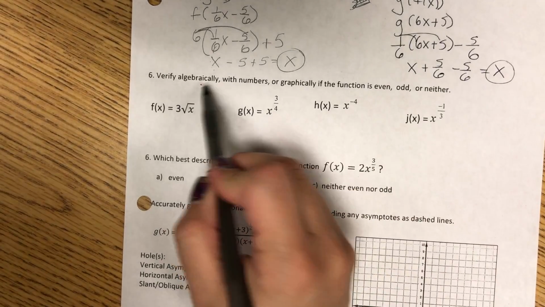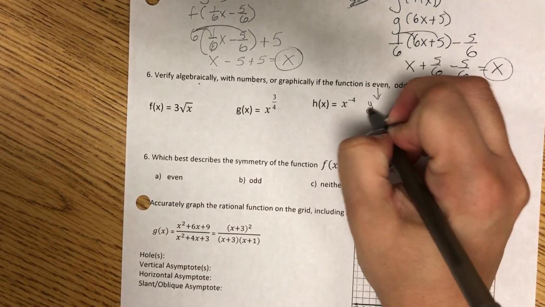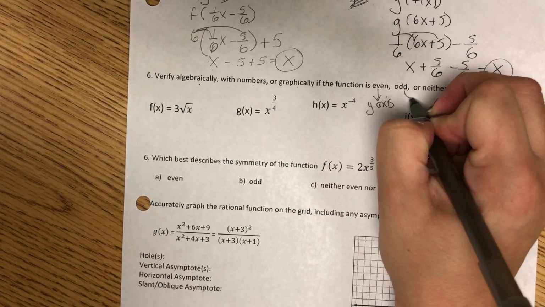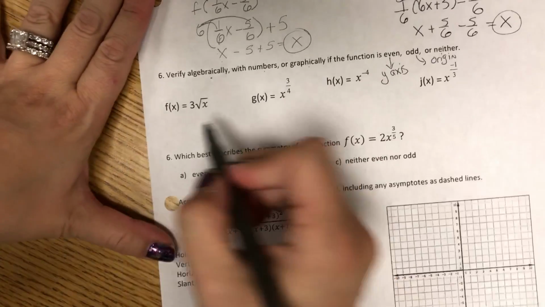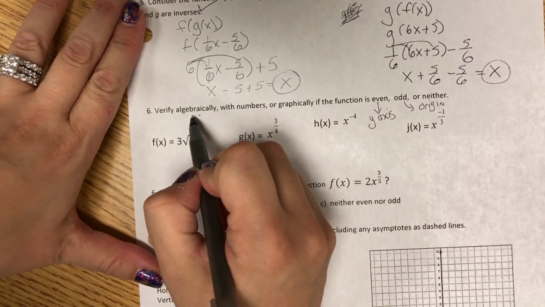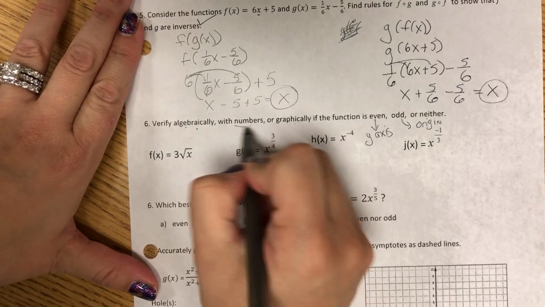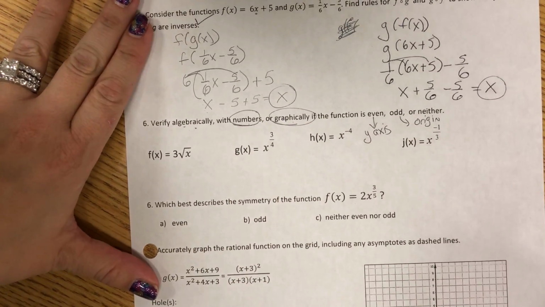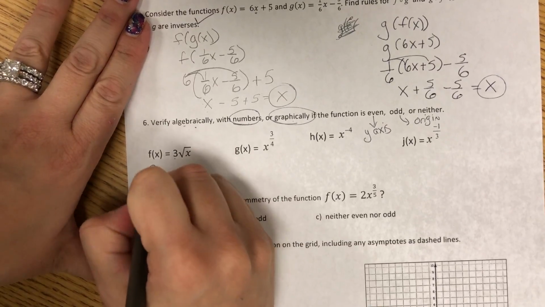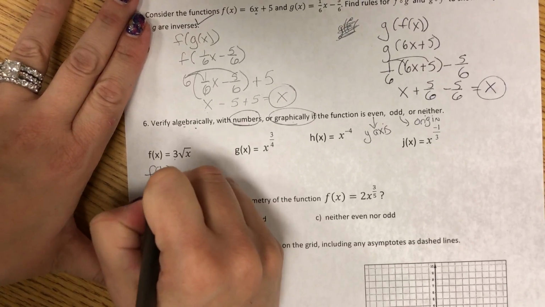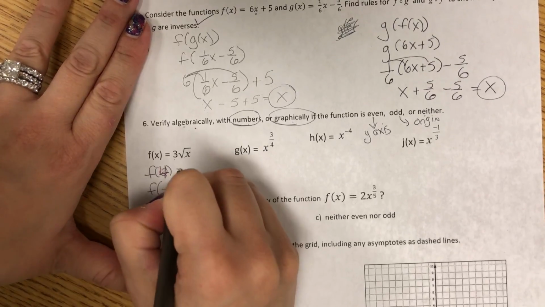Okay, algebraically, numerically, or graphically, even is y-axis symmetry, odd is origin symmetry. So algebraically is the hardest way by plugging in x and negative x. I'm going to go with numbers and graphically. So for this first one, f, I'm going to plug in 4 because I can actually square root it, and negative 4.